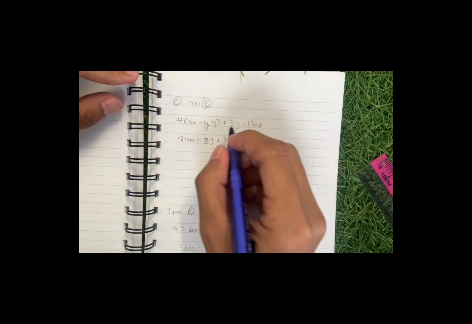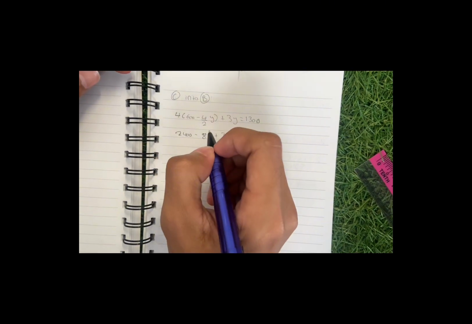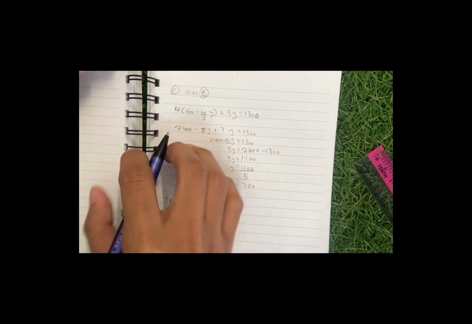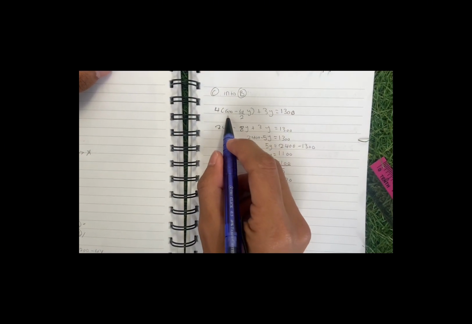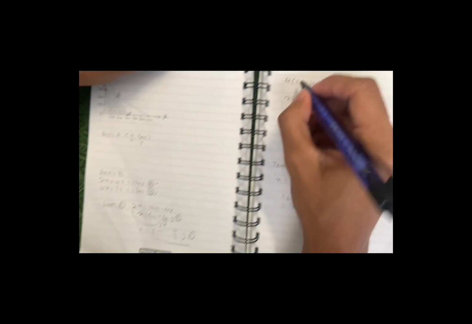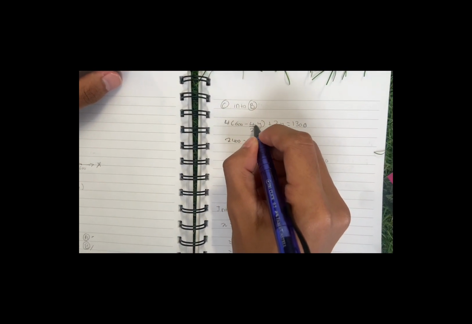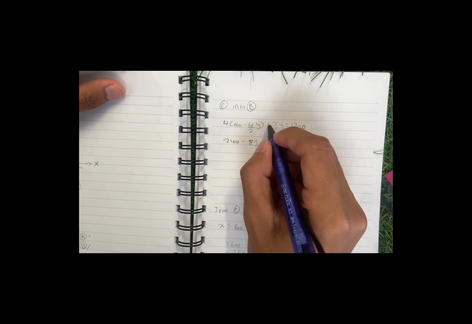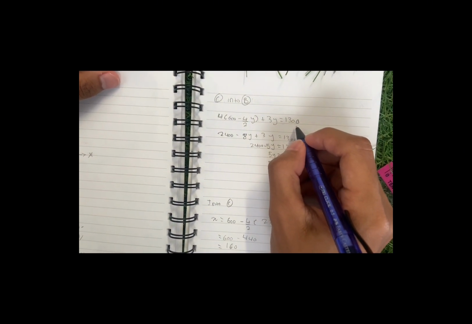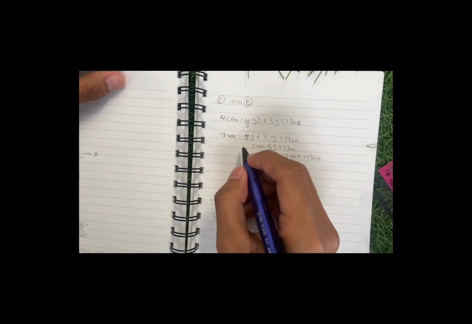Next, C into B. So basically it's 4x, but we change the x. We change the x for this 600 minus 4 over 2y plus 3y equals 1300.